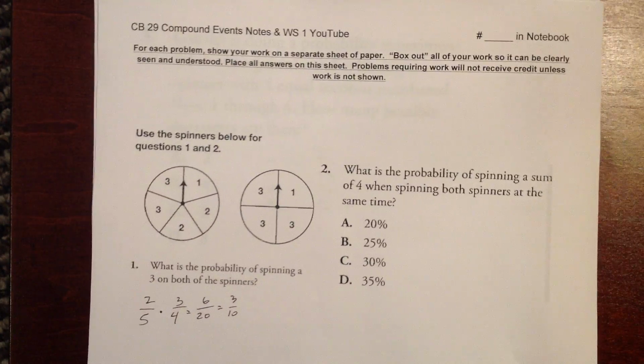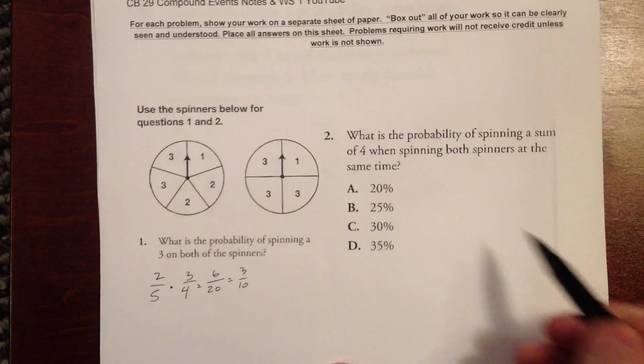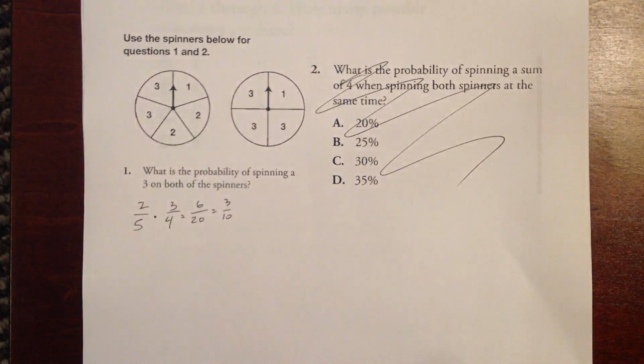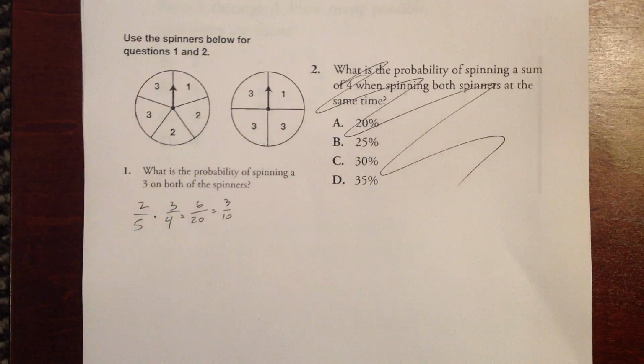Now we're going to move on to compound events. These are significantly more complicated, but if you can remember the rules, you can certainly figure out how to do this. And the best ones we do usually with a die and a spinner, or two spinners that are a little bit different, or something along those lines. We're going to skip number 2, and we'll do number 1. What is the probability of spinning 3 on both spinners? So basically what you're going to have is a probability of spinning a 3 and a 3.